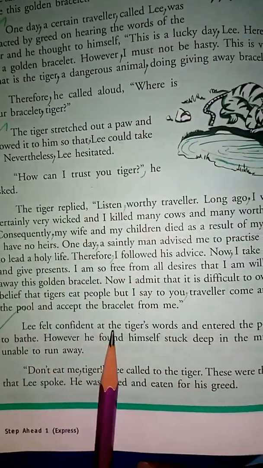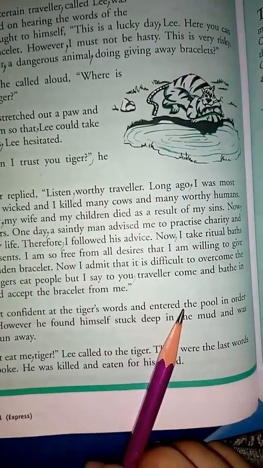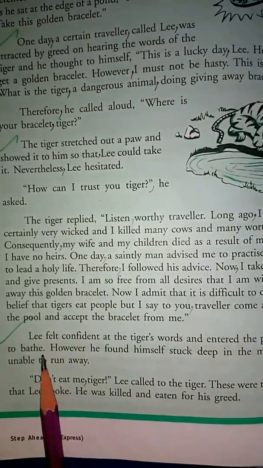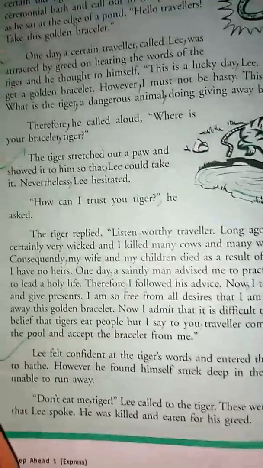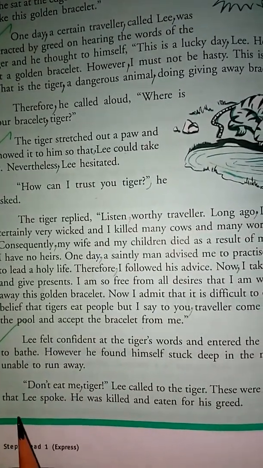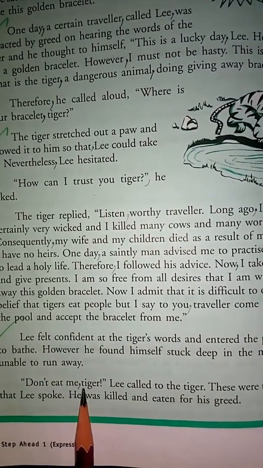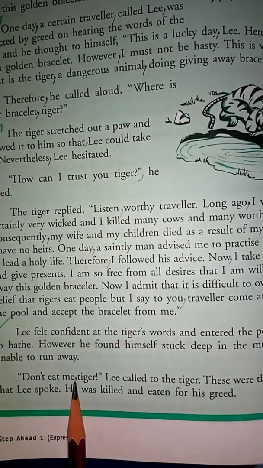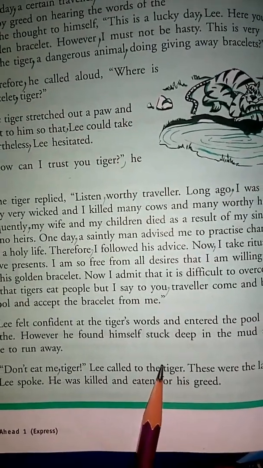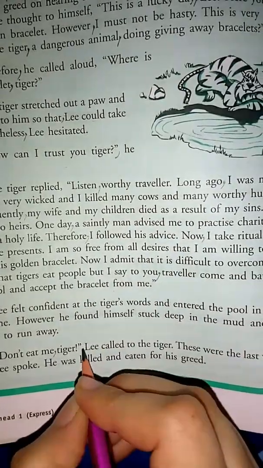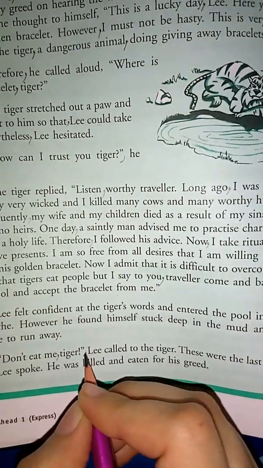Li felt confident at the tiger's words and entered the pool in order to bathe. However, he found himself stuck deep in the mud and was unable to run away. Don't eat me, tiger. Use comma after me. Li called to the tiger. Okay, and also use comma after this. These inverted commas.